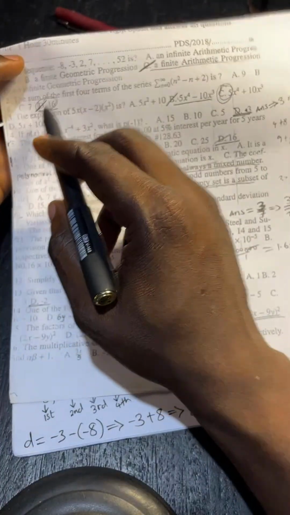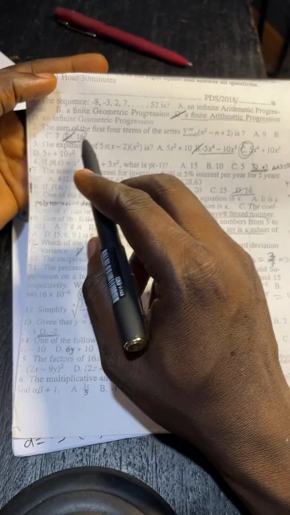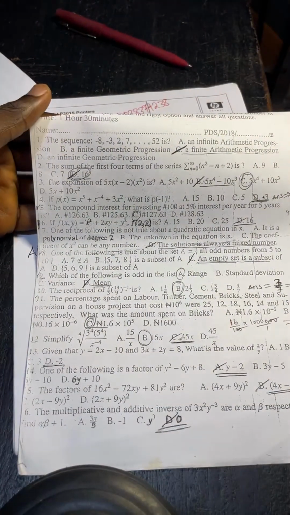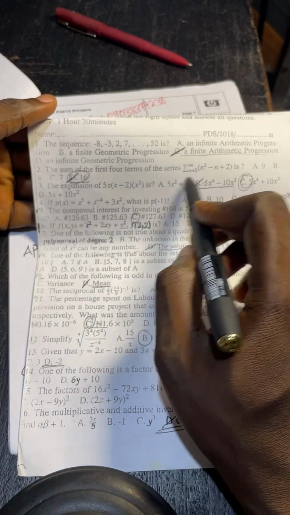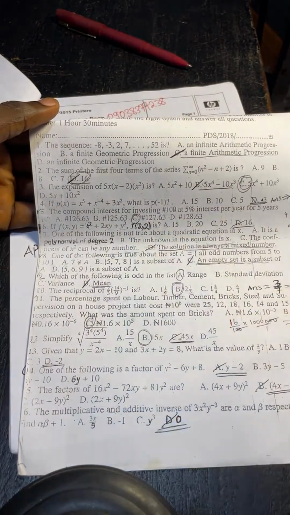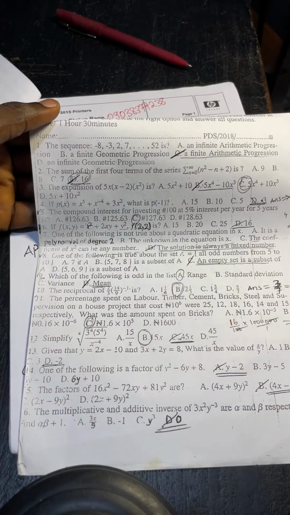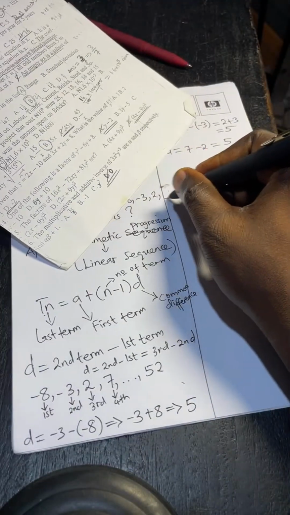Now, you can see this question. Let's solve. They said the sum of the first four terms of the series. That is question number 2. We are going to take a look at that.